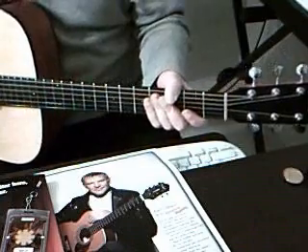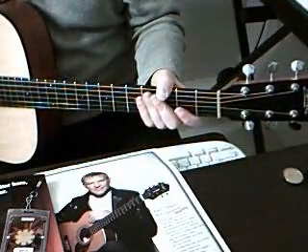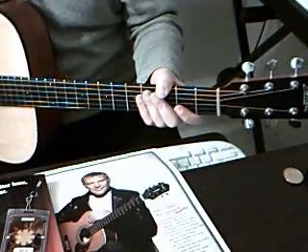Okay, this is lesson number 6. I'm going to title this one Relative Minor. We're going to go through what that is in just a minute, but we're going to just review the 2 keys we've talked about already.